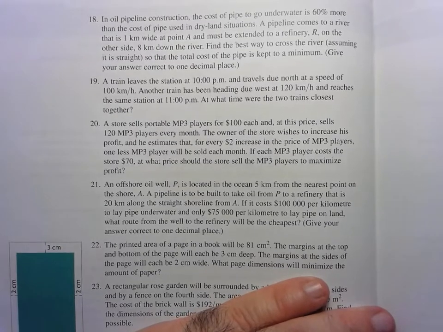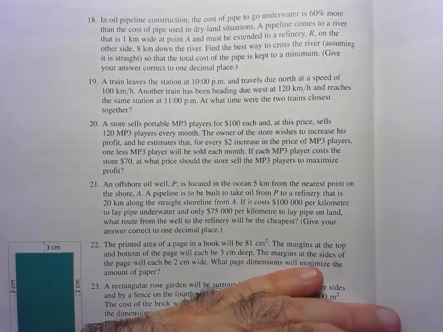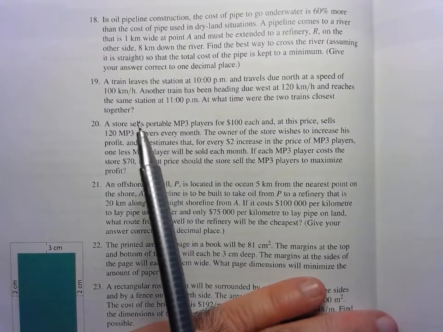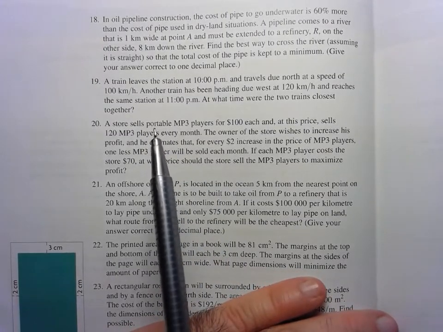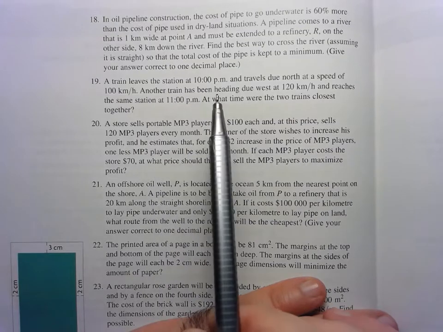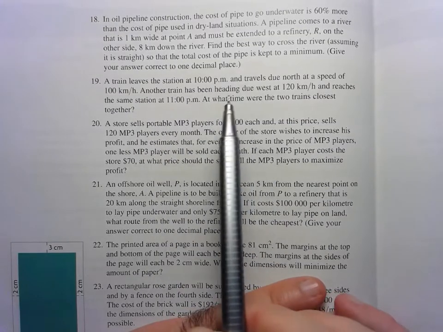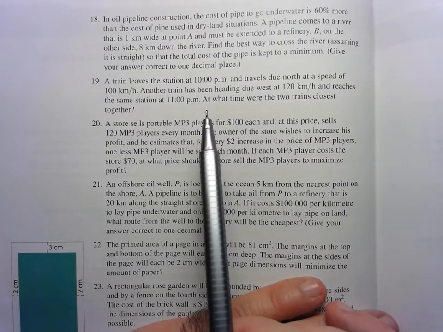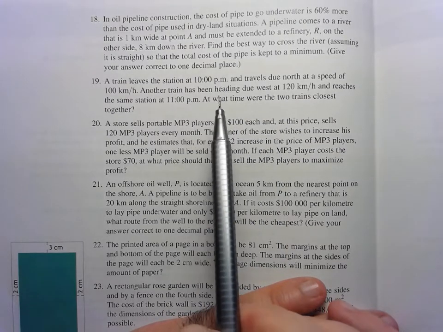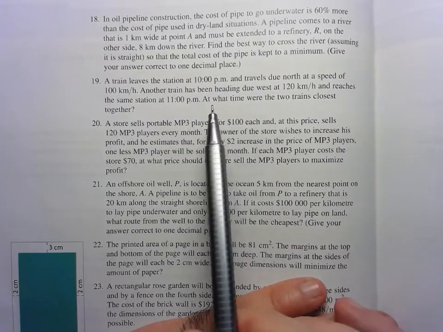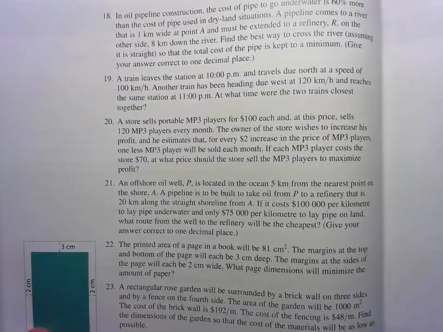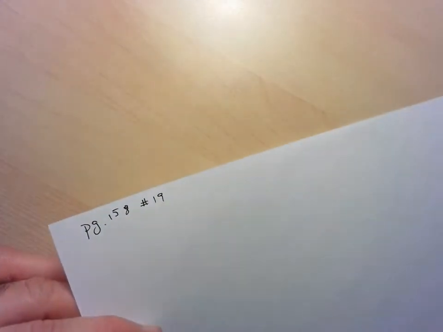Hi folks, we're going to take a look at the solution to number 19 on page 158. This is one of these problems where you have a vehicle that leaves a point. In this case, we've got a train leaving a station, traveling north, and another train moving towards that station, heading due west, and they want to determine at what time the trains are closest together. We've seen this type of problem before, so let's start by getting a good diagram in.